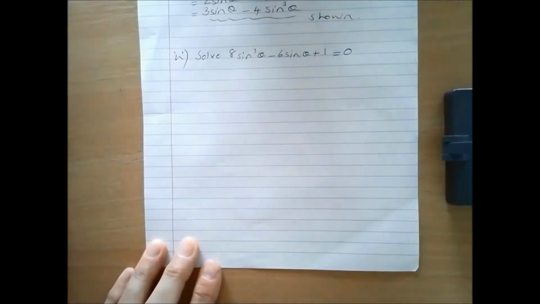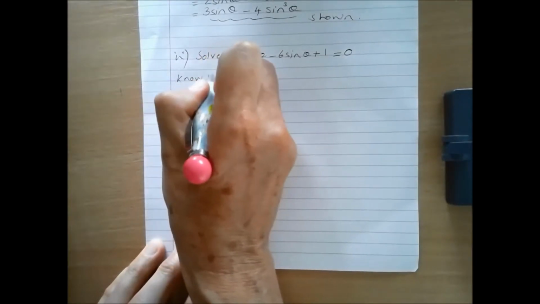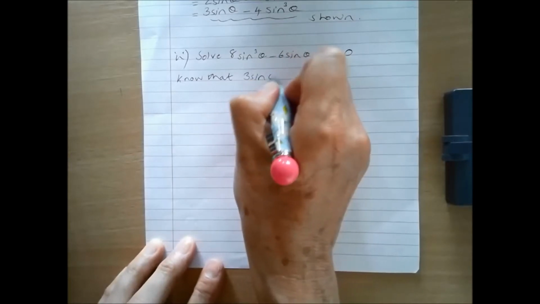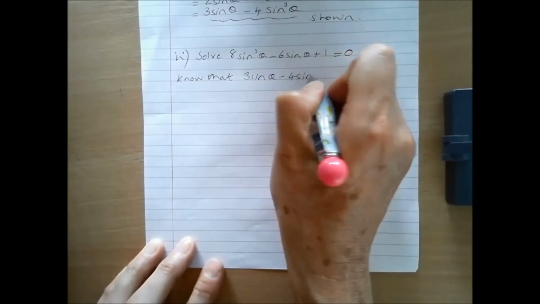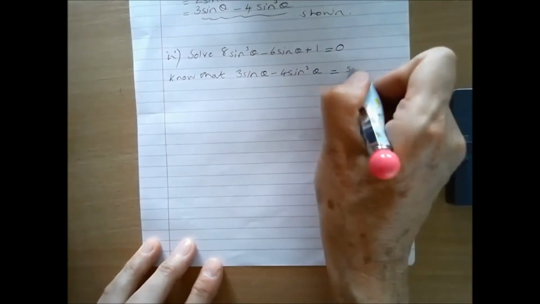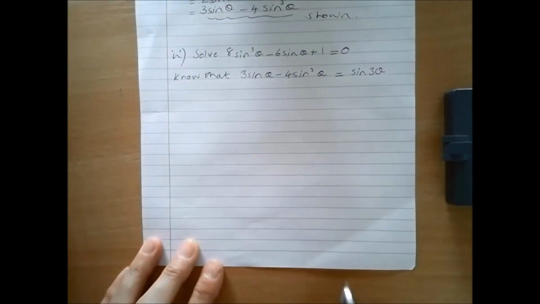Give my answer in terms of pi, with theta between 0 and pi when I finish. Now I know that in the previous part of the question I've got 3 sine theta minus 4 sine cubed theta equals sine 3 theta. So I'm going to apply that now, because I'm noticing a link straight away.